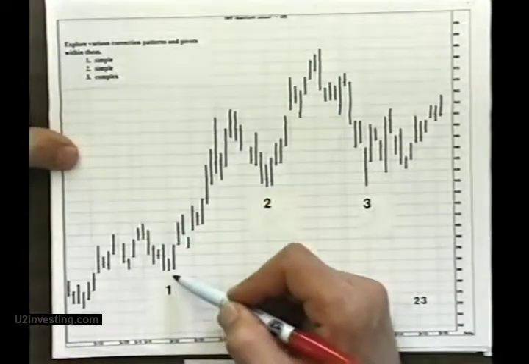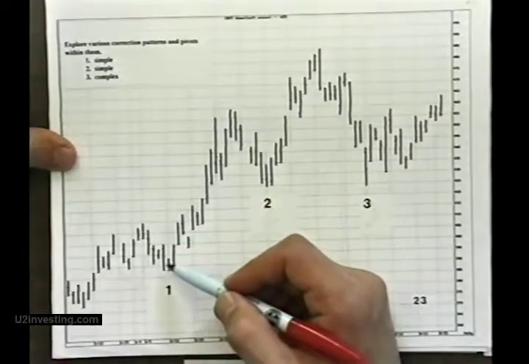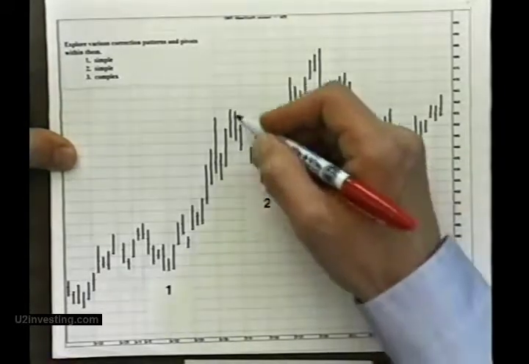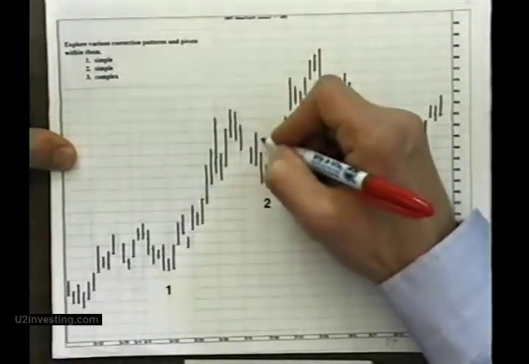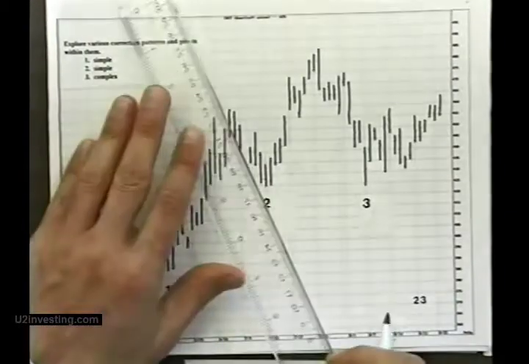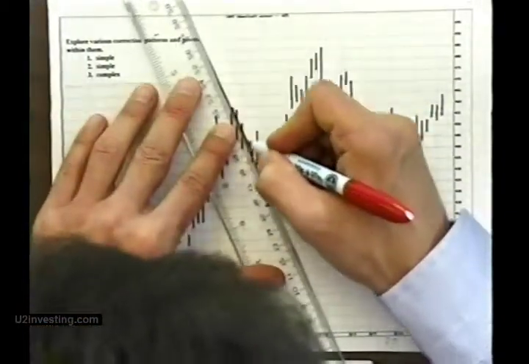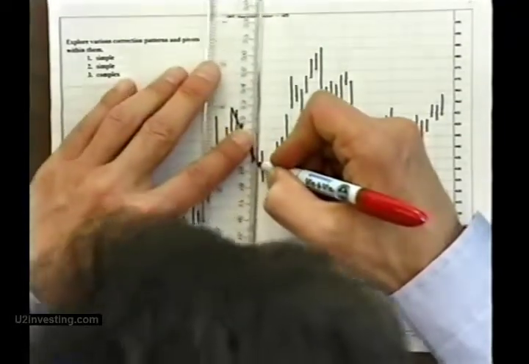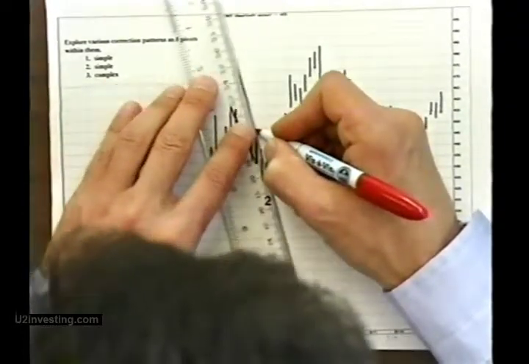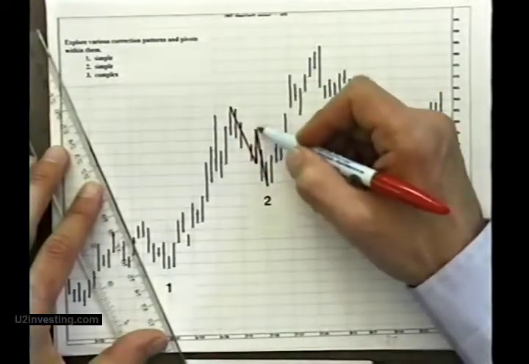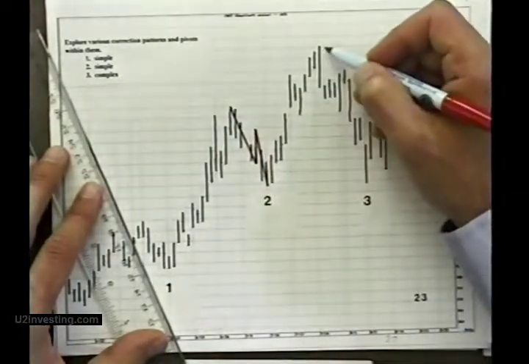Here's a simple correction wave, and then the market went up. Here's also a simple correction wave. This correction wave had an ABC pattern in it. Let's draw a line to see this clearly. Here's the A. Here's a one-day B pattern. And then here's the C. So you have an A, B, C, and the market goes up.